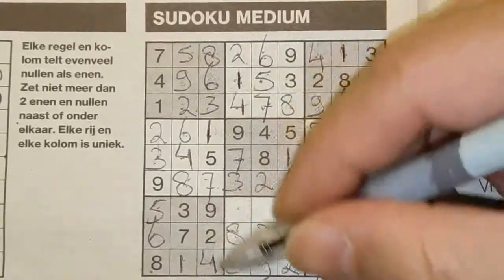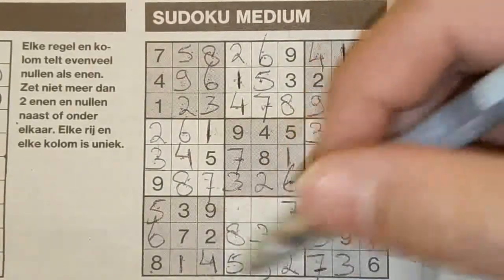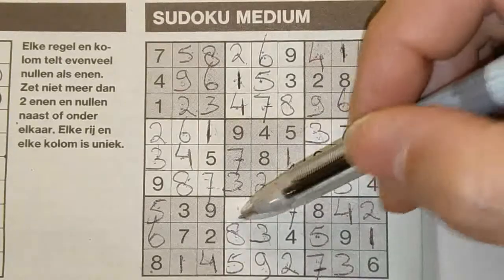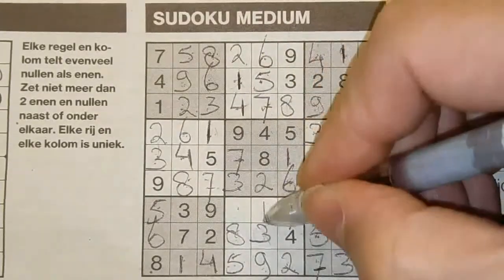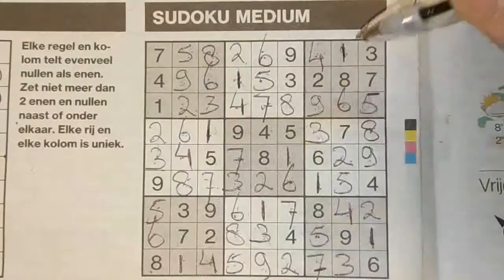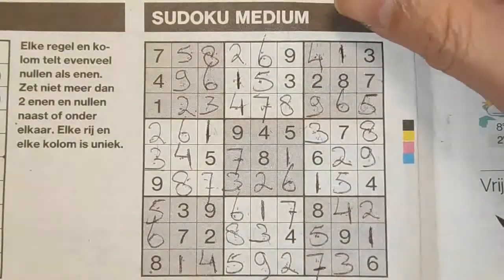And the final 2 numbers of this big square for the numbers 6 and 1. We have a 1 here, so no 1 there, 1 should be here, and a 6 goes there. So we finish this in 11 minutes.